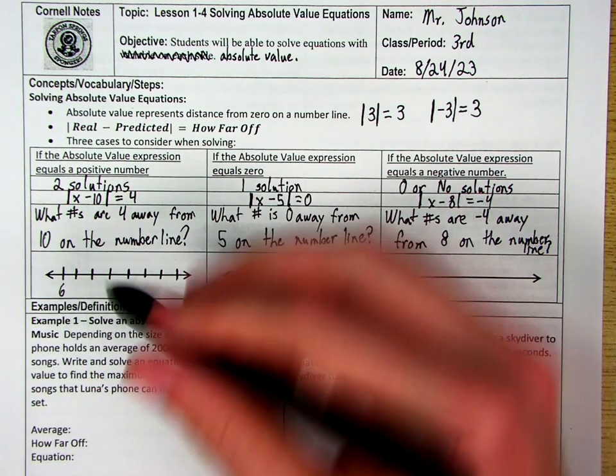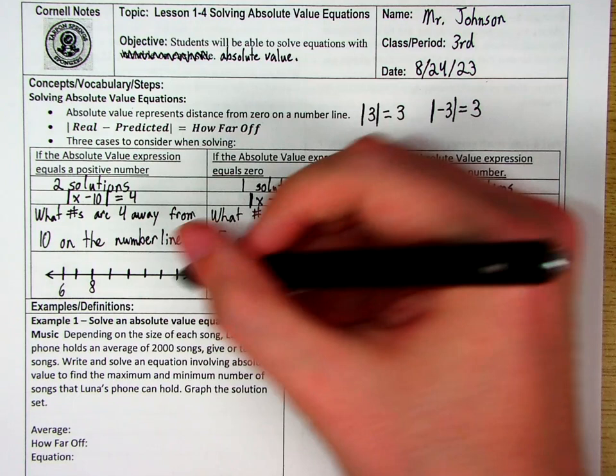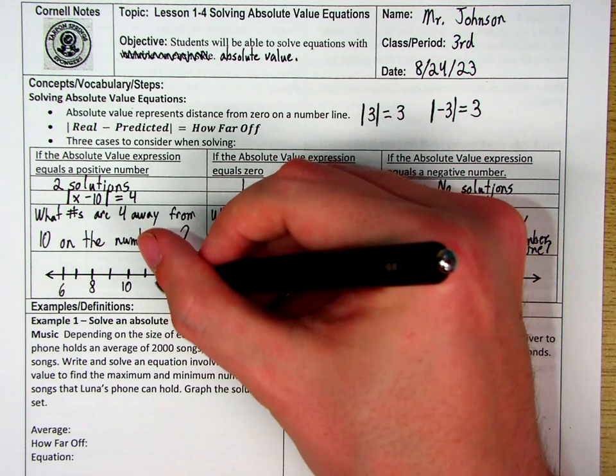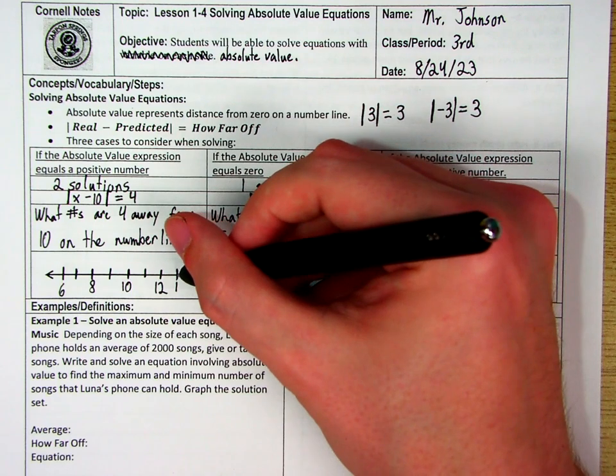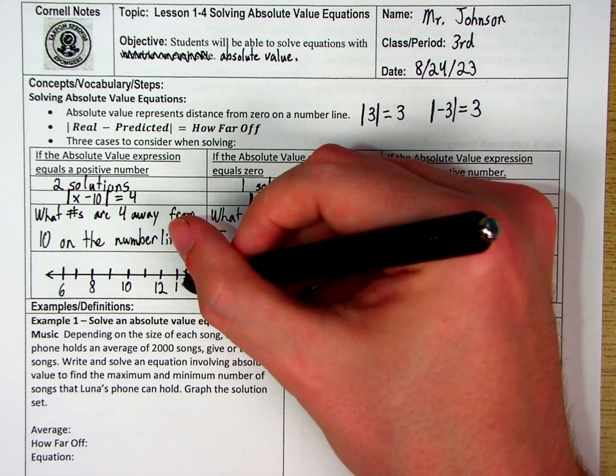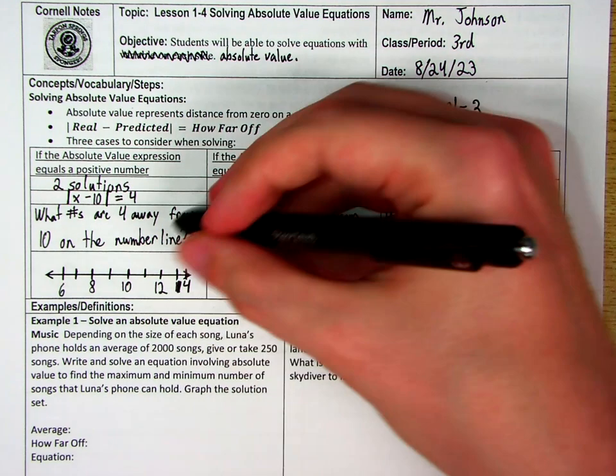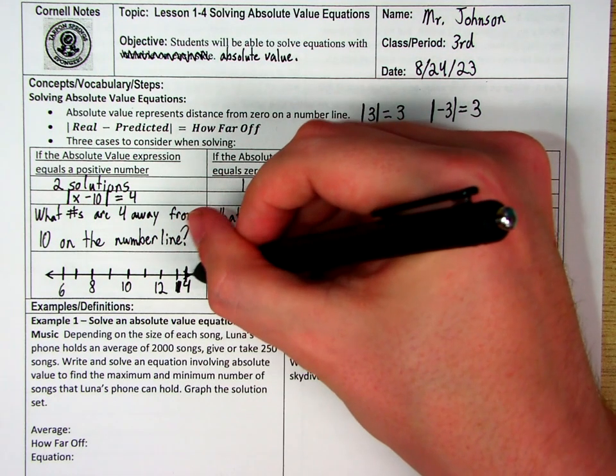I'm going to skip one, count by 2: 6, 8, 10, 12, 14 on our number line.